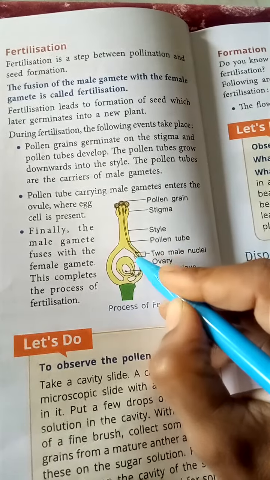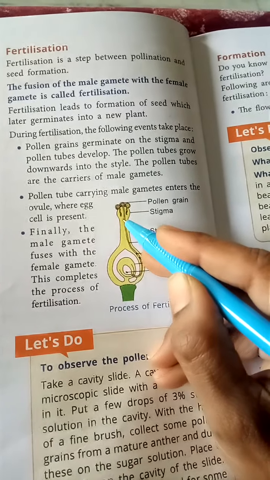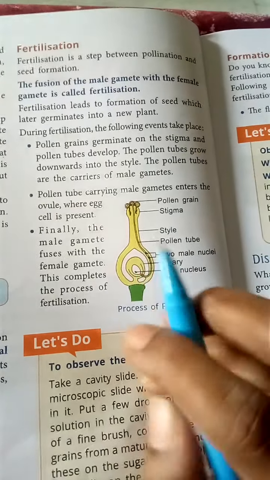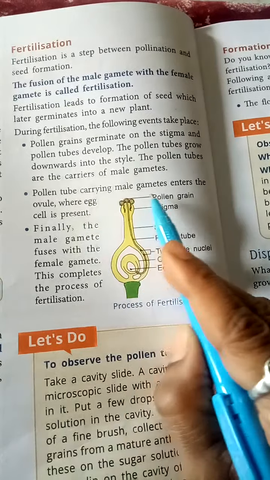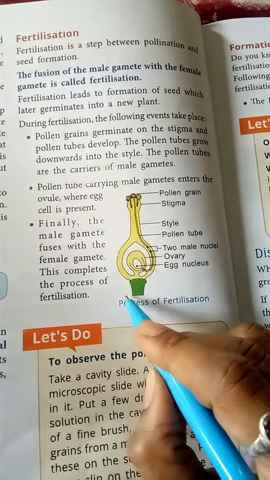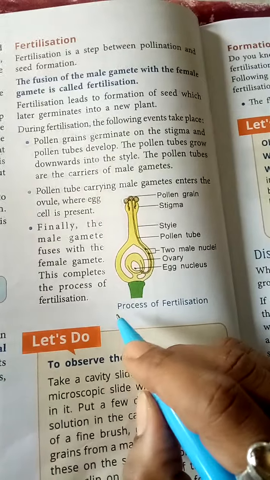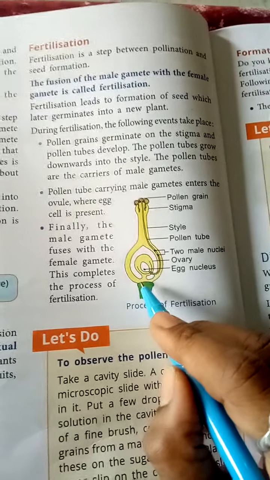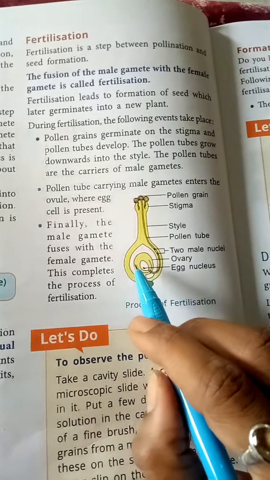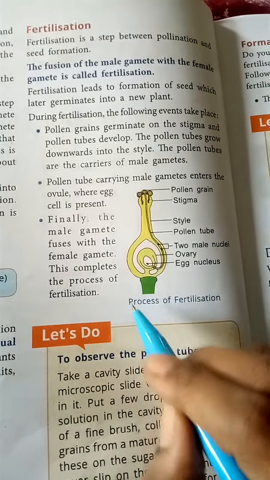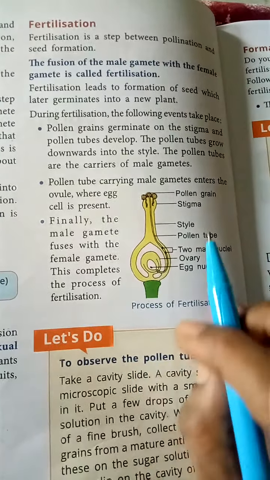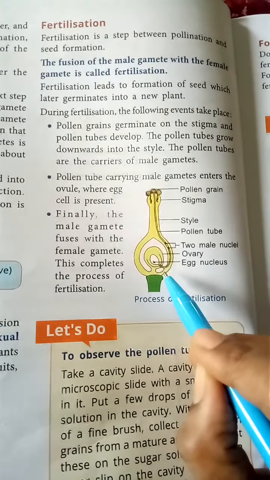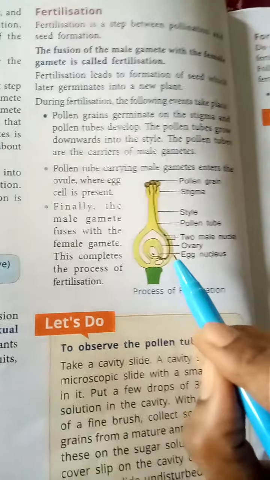The function of this tube is to carry the male gamete and bring it to the ovary. So the pollen tube carries the male gamete and enters the ovule, where the egg cell is present. Okay, so finally what happened? The male gamete fuses with the female gamete, and this completes the process of fertilization. When the male and female gametes fuse there, the process of fertilization is complete.